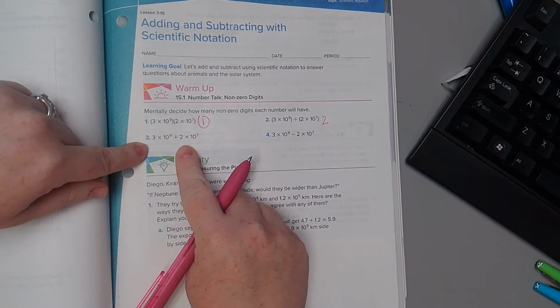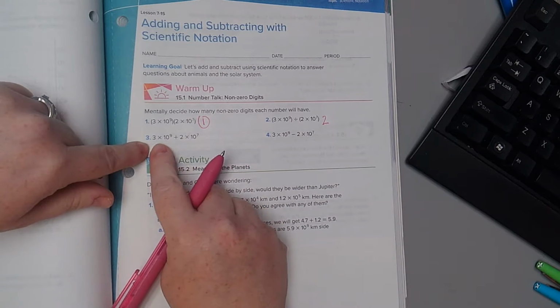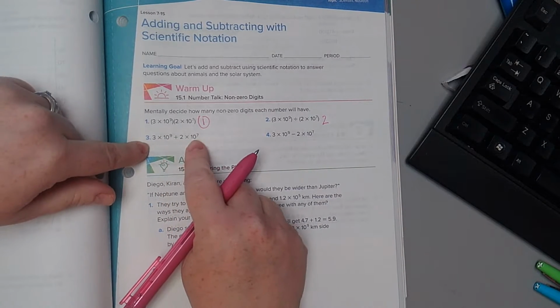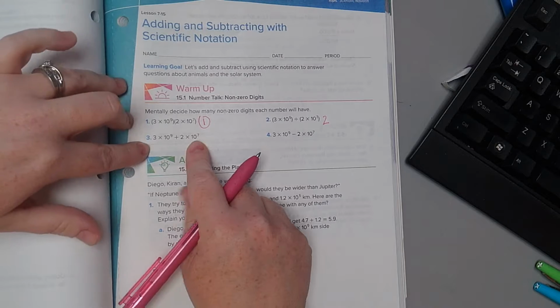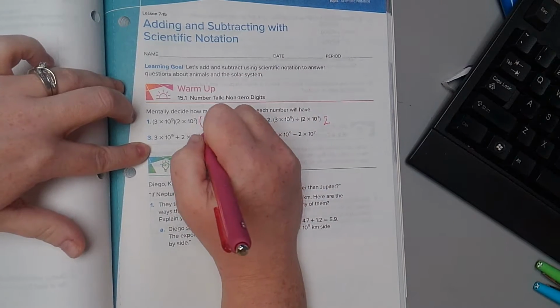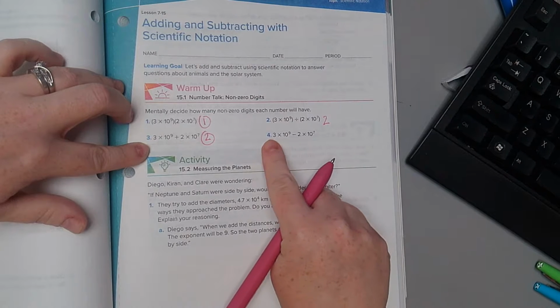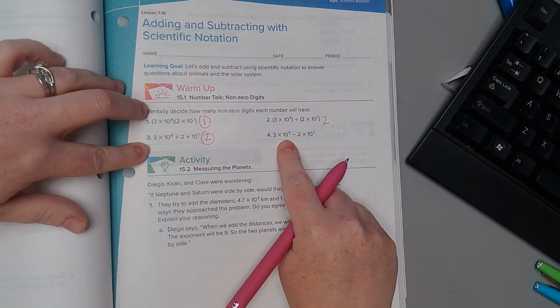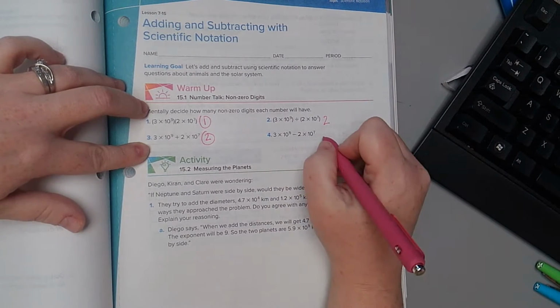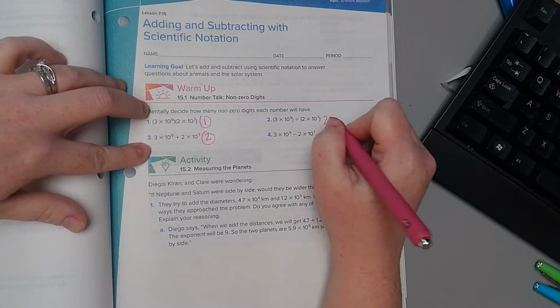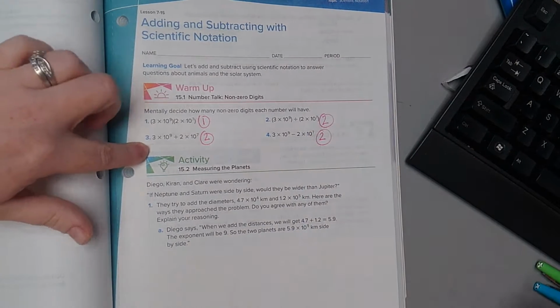This is adding. So we have 3 followed by 9 zeros and 2 followed by 7 zeros. So 2 non-zeros. And then we have a subtracting. We have 3 followed by 9 zeros minus 2 followed by 7 zeros, sorry. So 2 non-zeros.